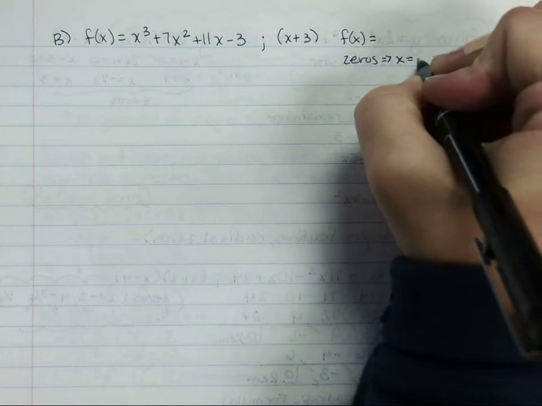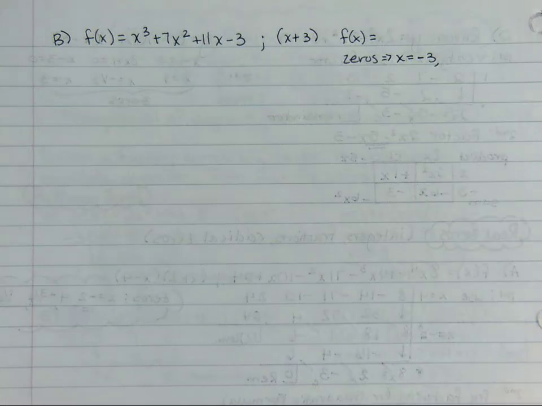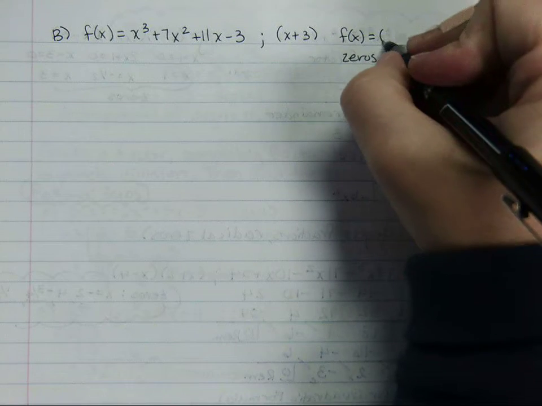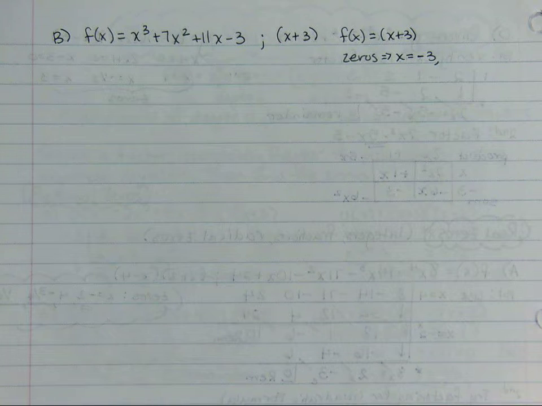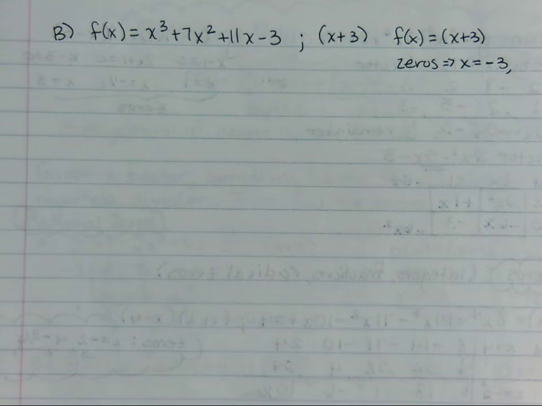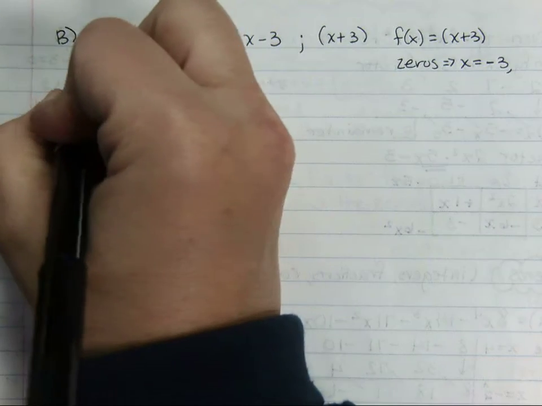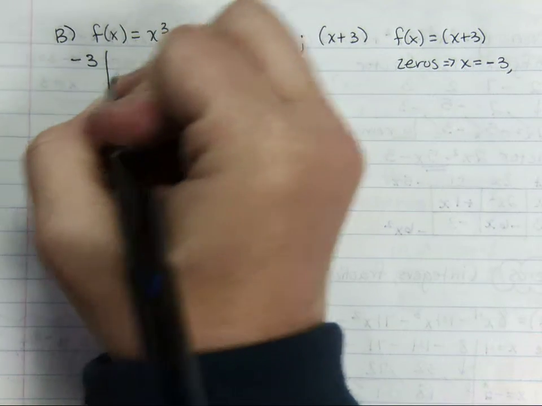And so the first zero is going to be negative 3, and I know one of my factors is x plus 3. So my goal now is to find the other two factors and the other two zeros. All right, so it's a third degree polynomial, and all of the powers are listed. So use your negative 3 on the outside and just start writing coefficients.